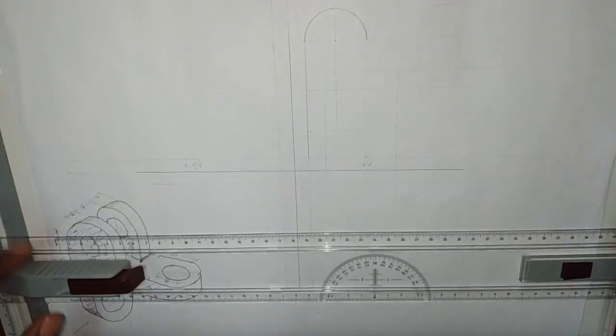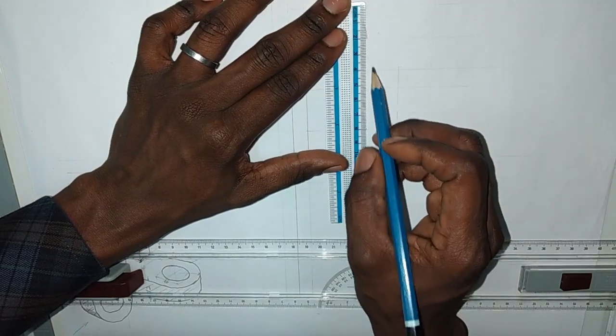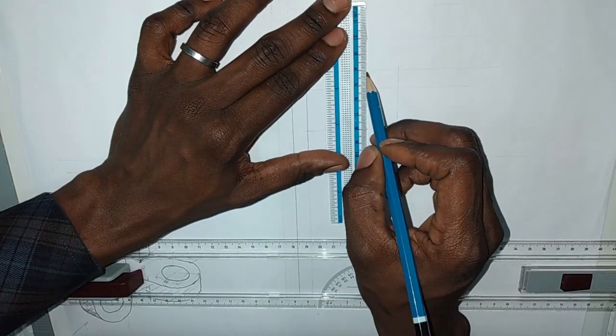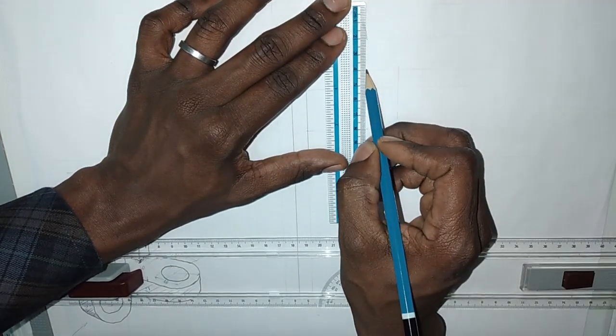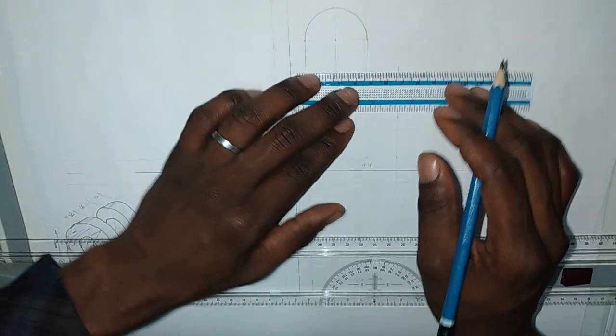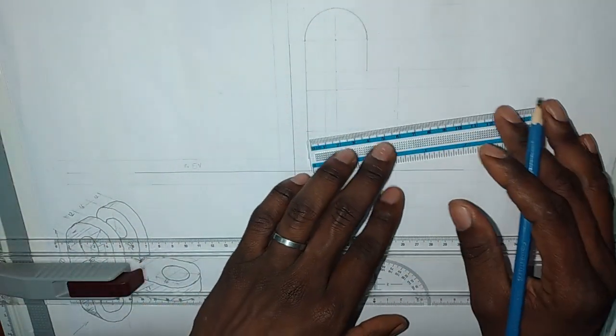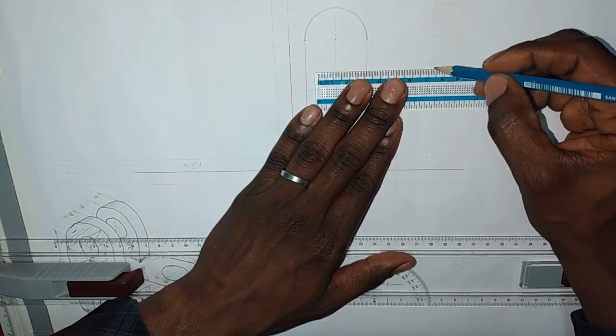We had already obtained all the other lines, so I'm going to join them. This one is going to go all the way to this point.